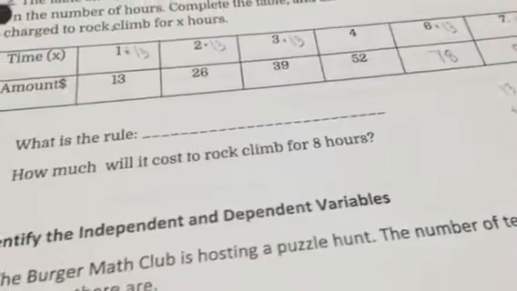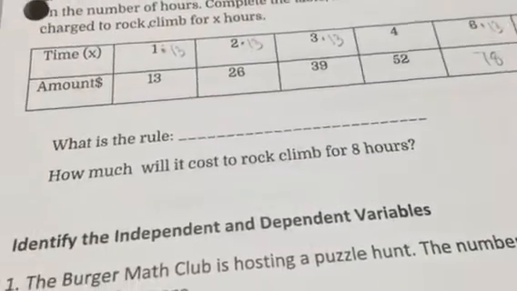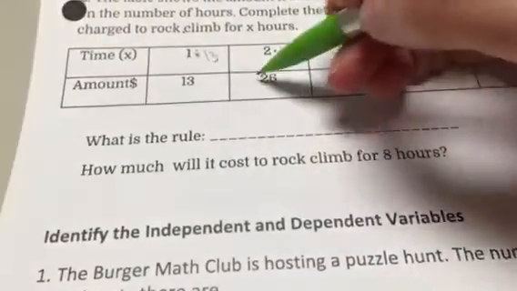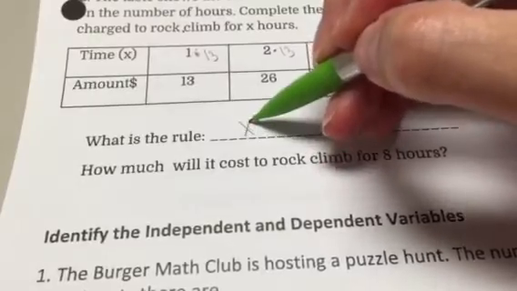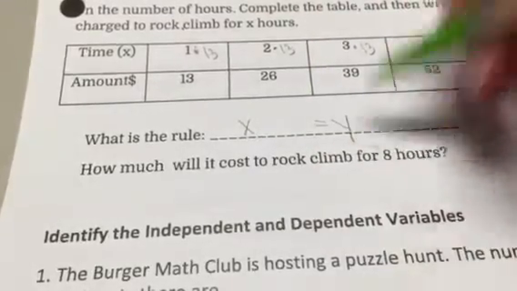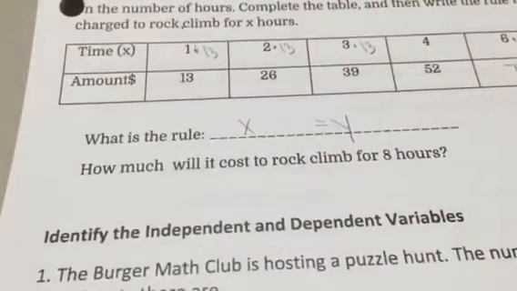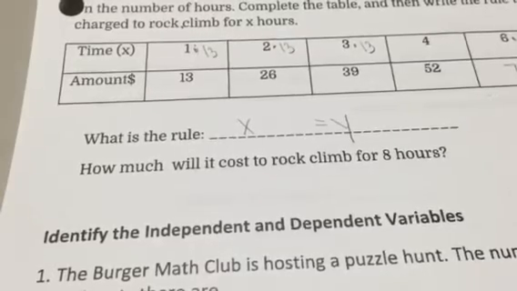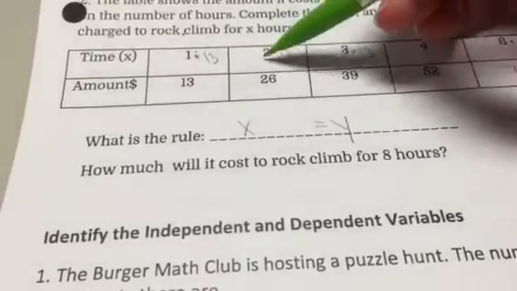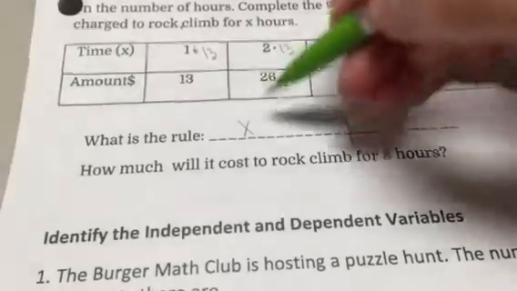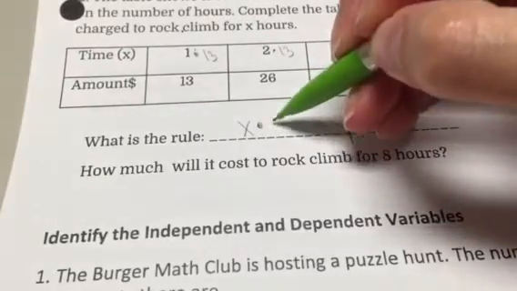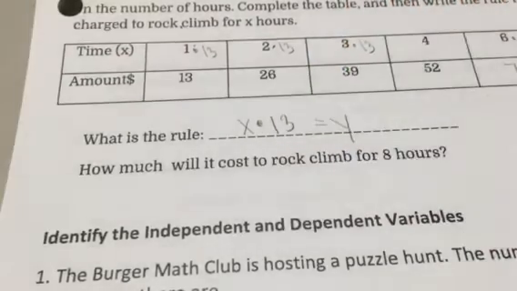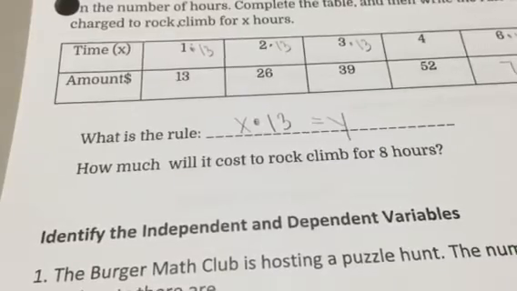Okay, now there's a couple questions. We have to write the rule. So your rule should start, what are we doing to X to get Y? Remember, your equation or your rule must have an equal sign. So we multiplied by 13, so I'm going to write that right next to the X value. So we could figure out any Y value if we know the X value.